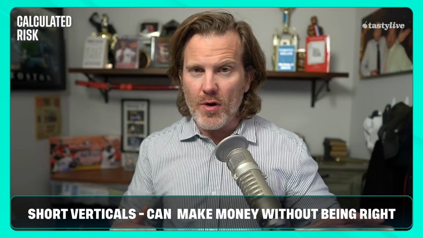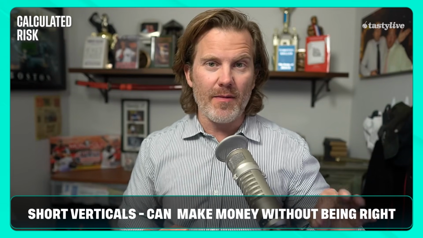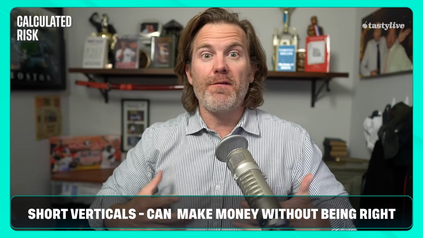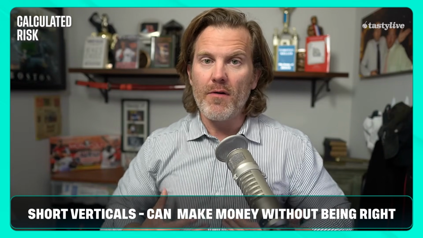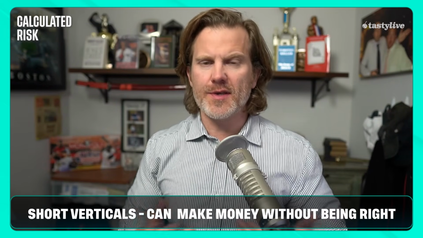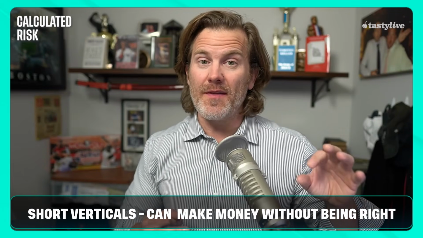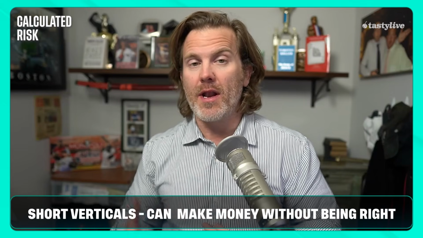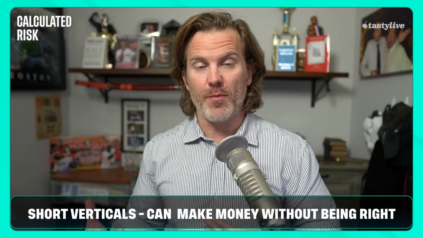Now, the setup is very straightforward. I'm just going to sell an out-of-the-money option and then buy a further out-of-the-money option to define my risk. Very simple, very straightforward. The options I choose are going to be the same type, calls or puts, the same underlying stock, and the same expiration. And of course, if I'm bearish, I would do a short call spread. If I'm bullish, I would do a short put spread.